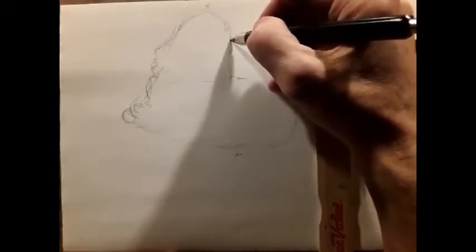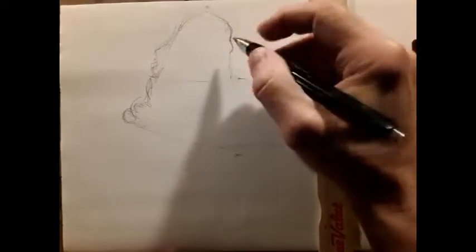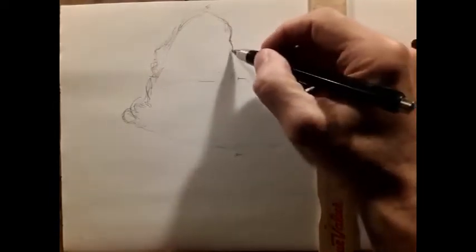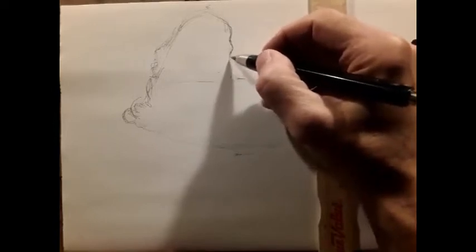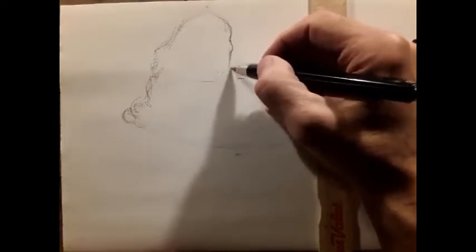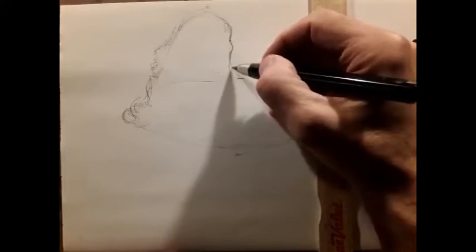And then this kind of does an S curve. Okay, then this meanders down like another S curve.